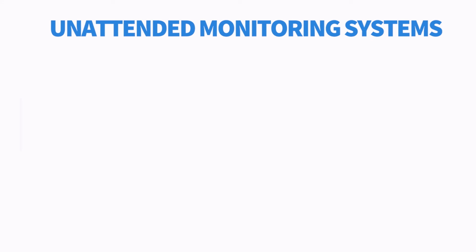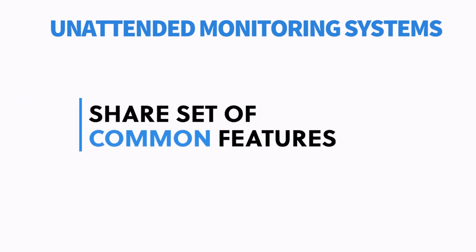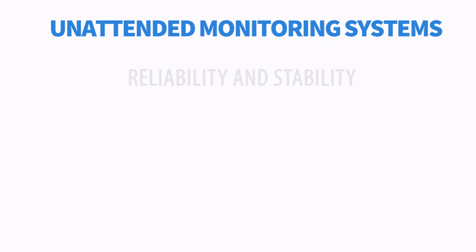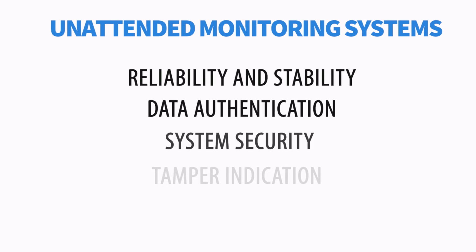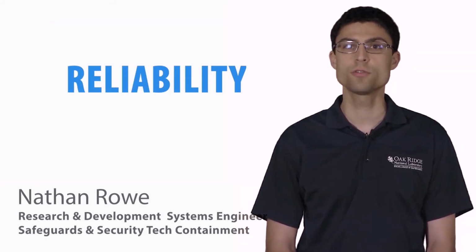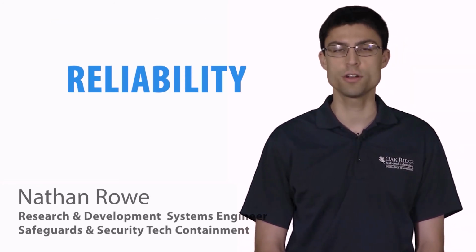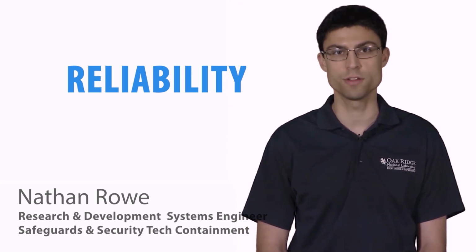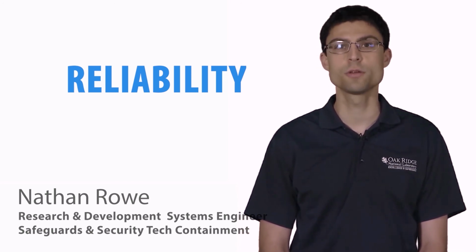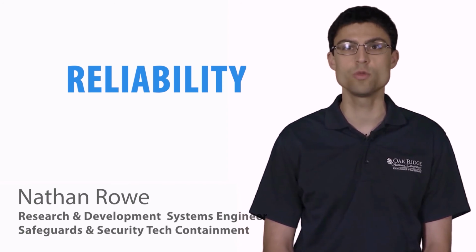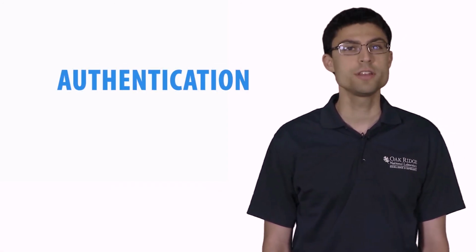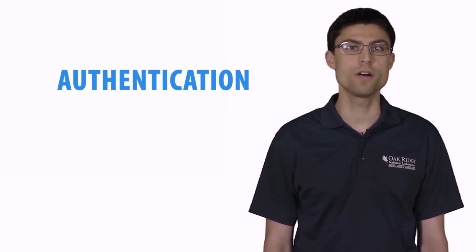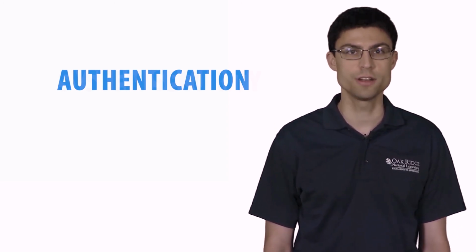Unattended monitoring systems share a set of common features, including reliability and stability, data authentication, system security, and tamper indication. Reliability is important because the systems are often left in facilities to monitor for long periods between inspector visits. Access to the systems for maintenance or troubleshooting between inspector visits would be challenging and costly. Authentication is important to provide confidence in the authenticity of the data generated.